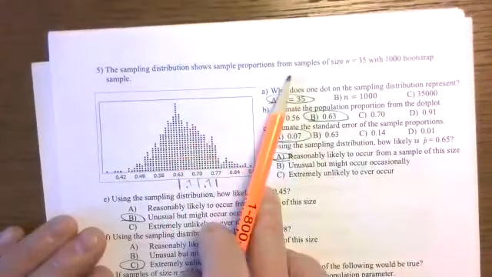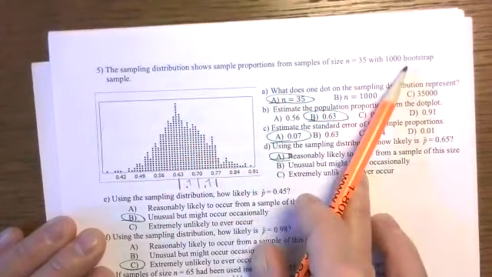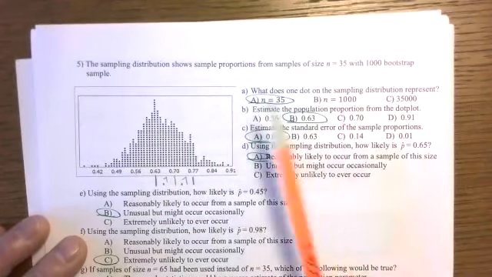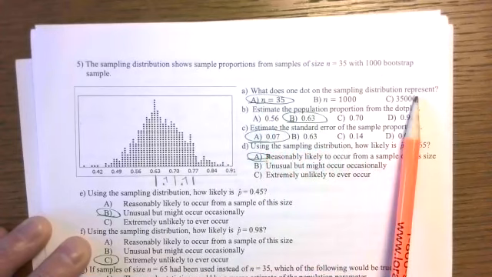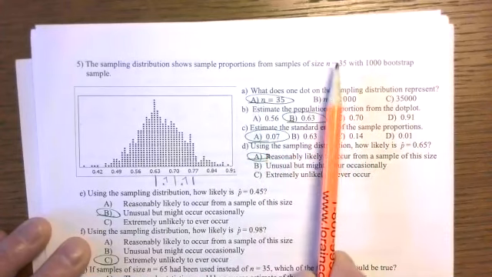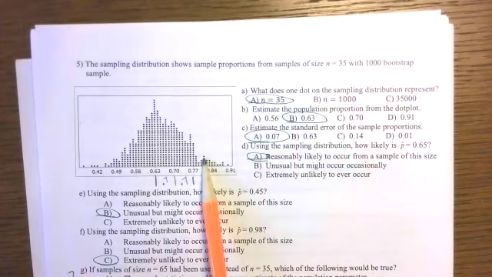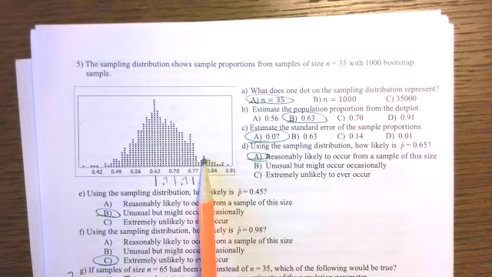The sampling distribution shows sampling proportions from n of 35 with 1,000 bootstraps. Okay, this is an important question to talk about. What does one dot on the sampling distribution represent? Well, one dot means you took n of 35, you took 35 things and you got an average from it. Actually, this is a proportion. So you got a proportional value right here, the average proportion for that sampling of 35 things.